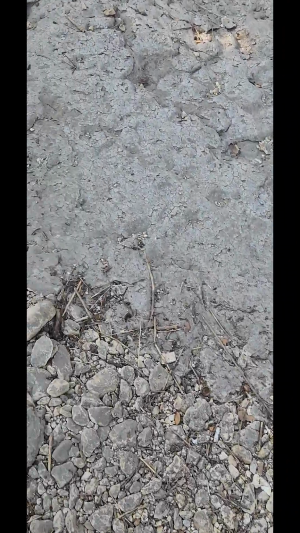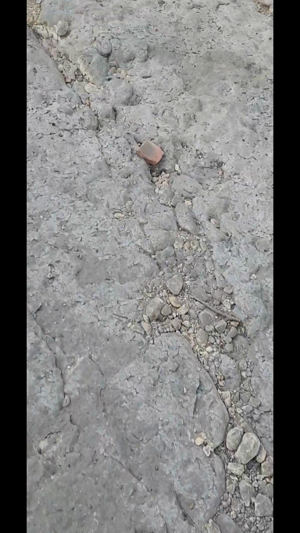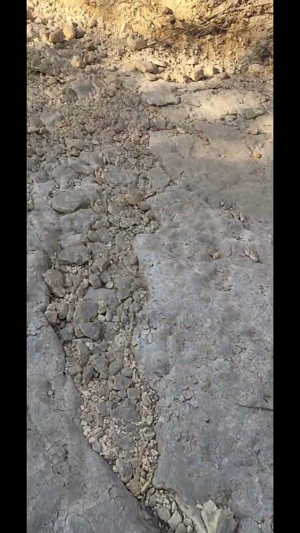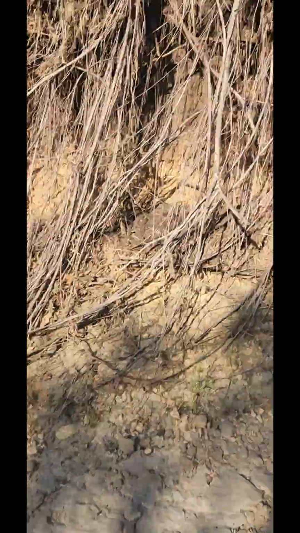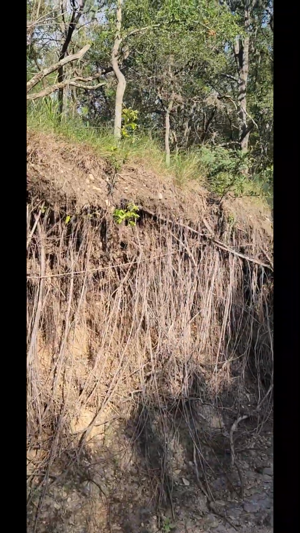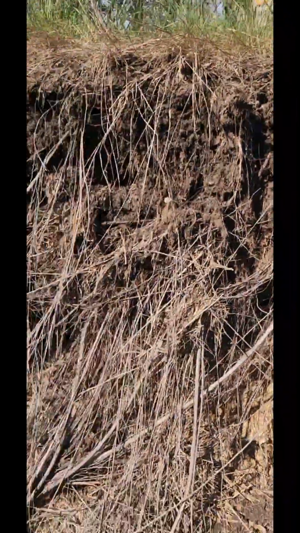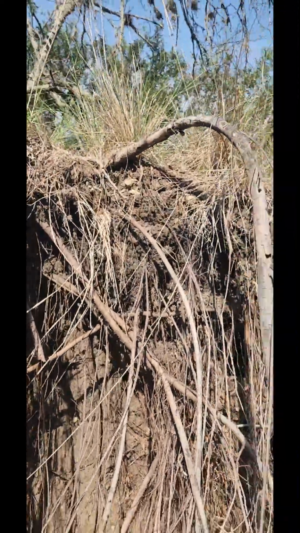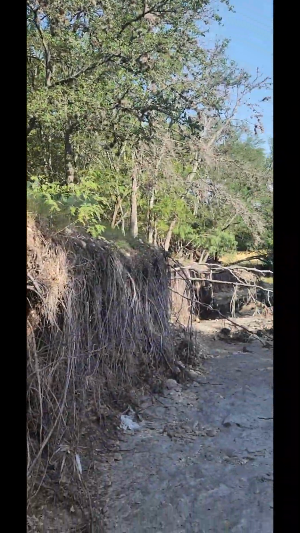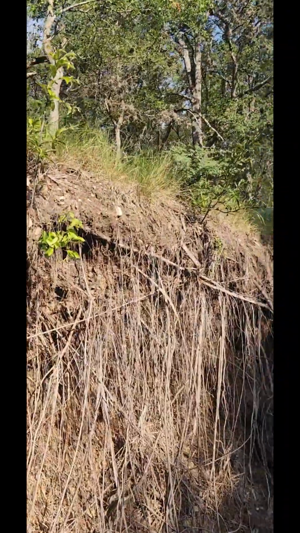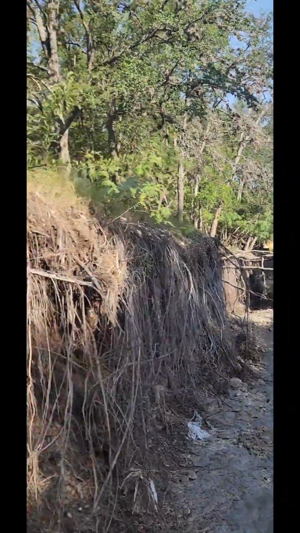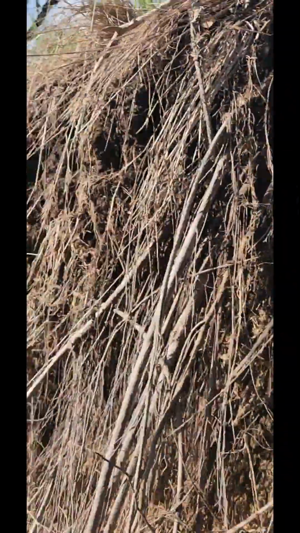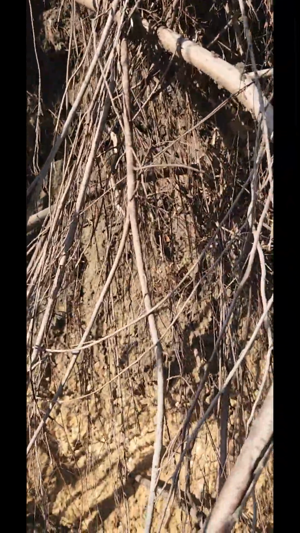So again, here's another example of mechanical weathering, as you can see right here. And here's a better example of when I was talking about the nick point. You can see it a lot better here. As you can see down there, the top is more outward than this. This one is more pushed back.